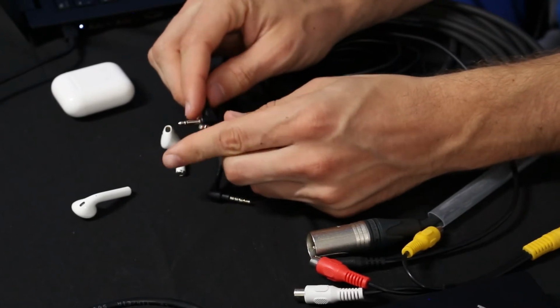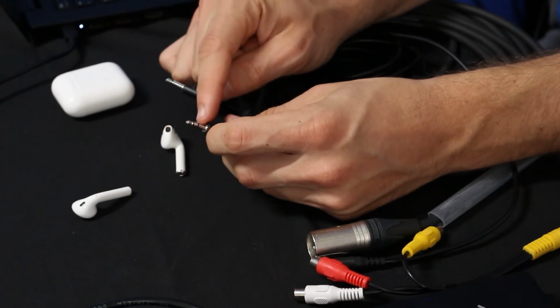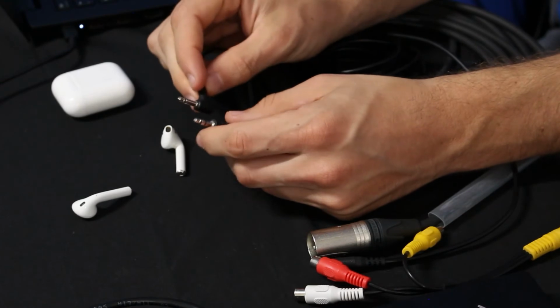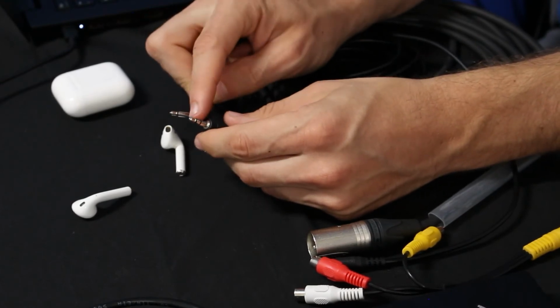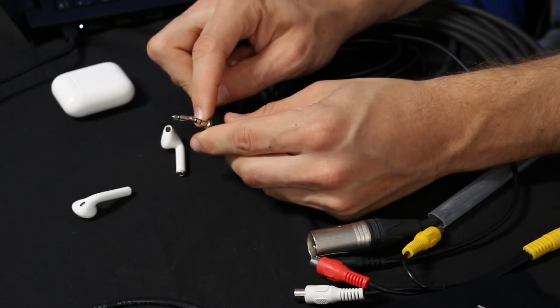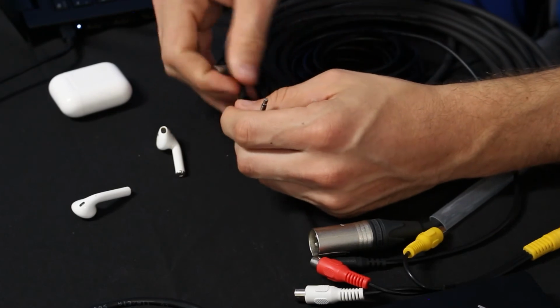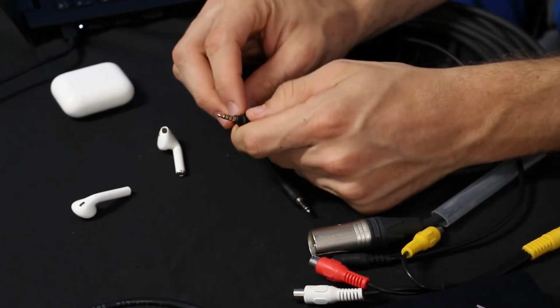So mono, stereo. Think of the R as adding another ring around the audio cable. So TS has 1 ring, so it's just TS. TRS adds another ring. So you add an R, you add a ring. And that helps us remember with the TRRS connection.